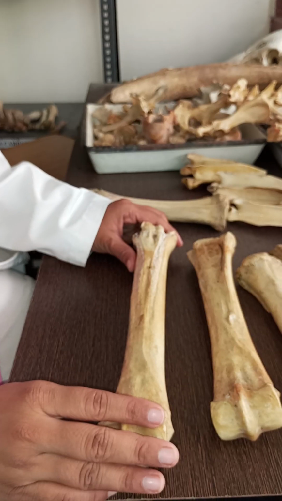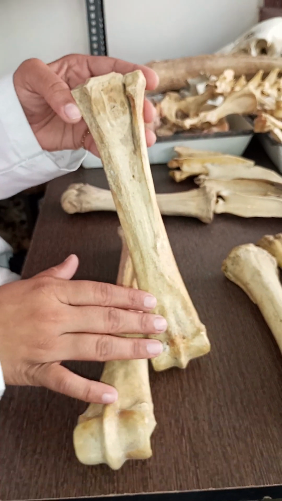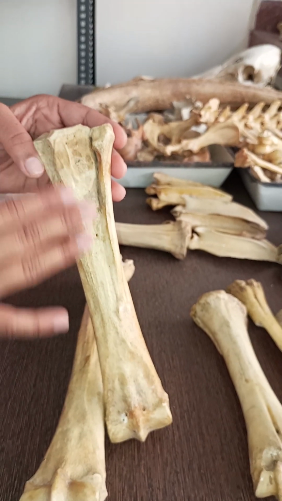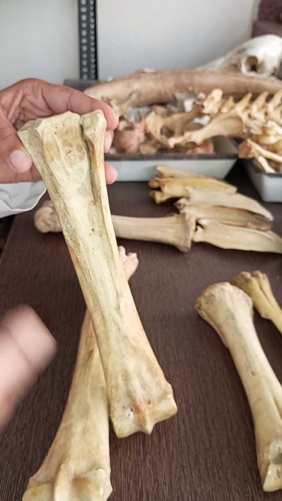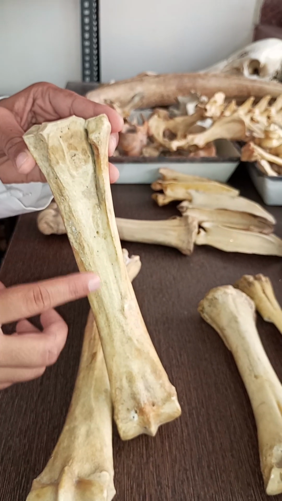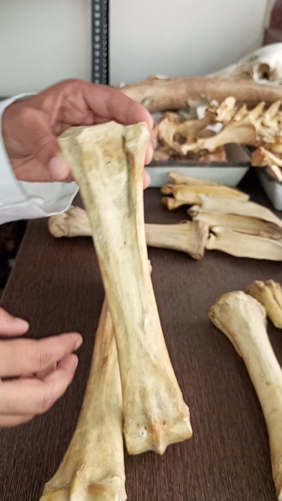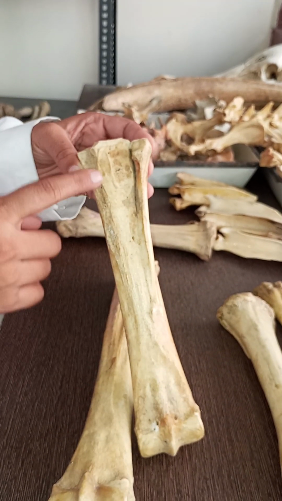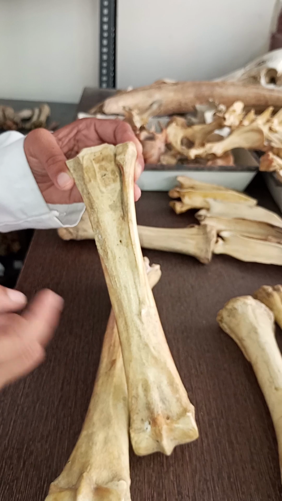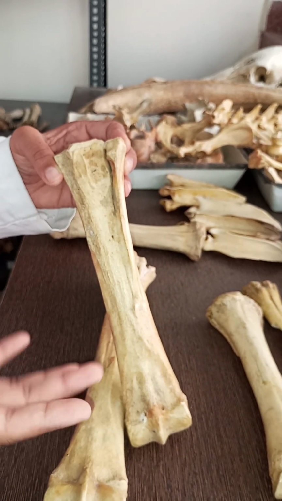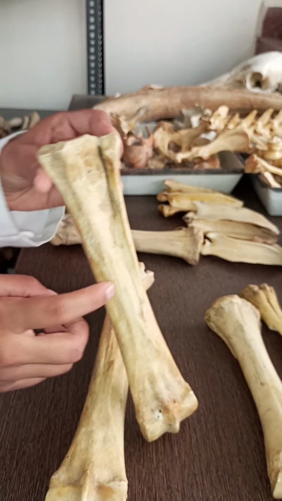Now let's talk about the small metacarpal bone. The small metacarpal bones are present at the posterior surface, and there are two: one lateral and one medial. The medial one is larger in comparison to the lateral one. You can identify lateral and medial this way: the medial metacarpal will have a deeper groove, and the lateral small metacarpal will have a groove that does not go down as far, right? So this will be the medial one.